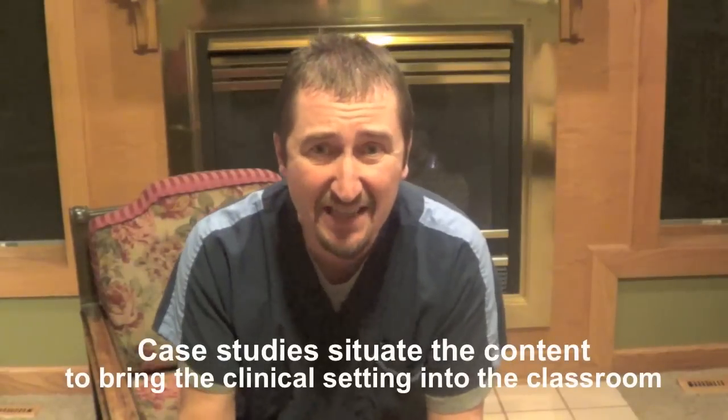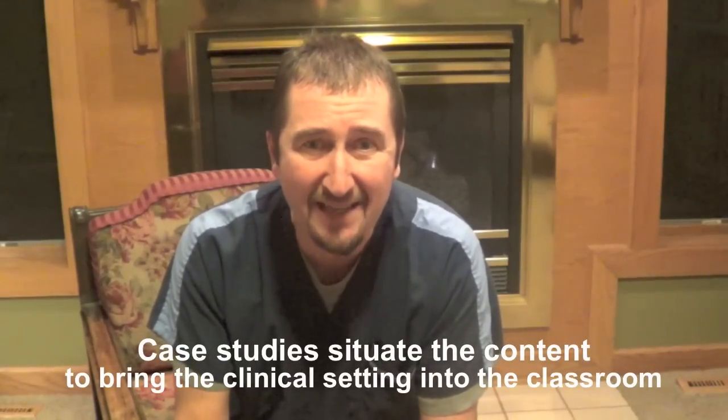This again can be practically done through clinically derived case studies that situate the clinical realities in the safety of the classroom. Students are asked to identify what clinical data is important or relevant and why. So we present the knowledge of lab values, but students must identify which labs are abnormal and which ones must be acted upon just as they do in clinical practice.